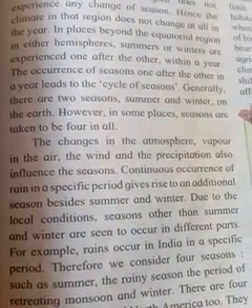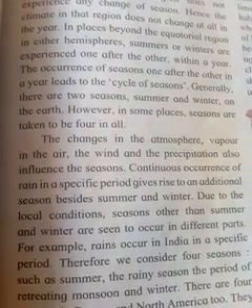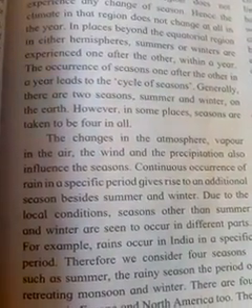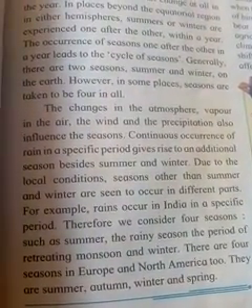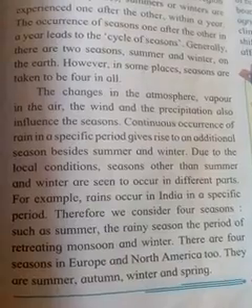That means the atmosphere, vapor in the air, that means water vapor, the winds and the precipitation are also responsible for the seasons. Continuous occurrence of rain in a specific period gives rise to additional seasons besides summer and winter. Due to local conditions, seasons other than summer and winter are seen to occur in different parts. For example, rains occur in India in a specific period.